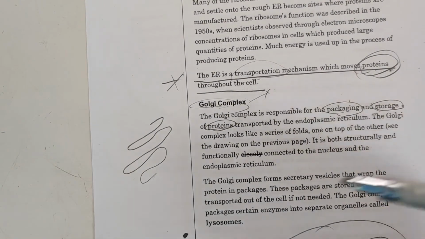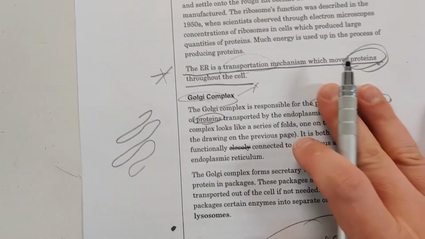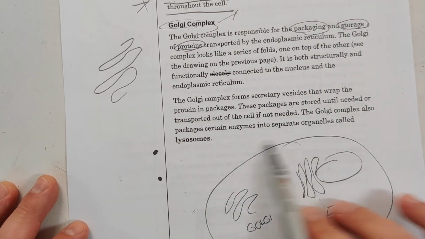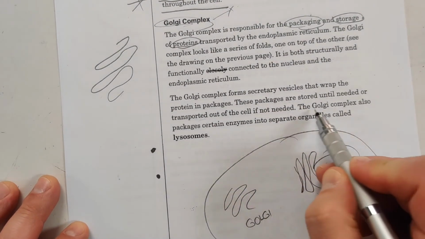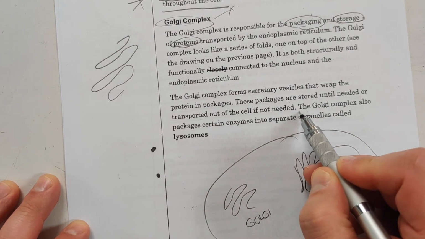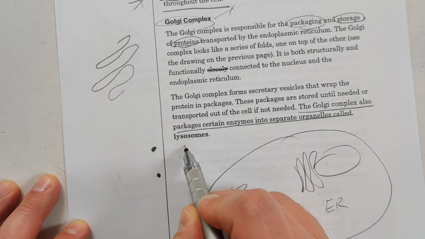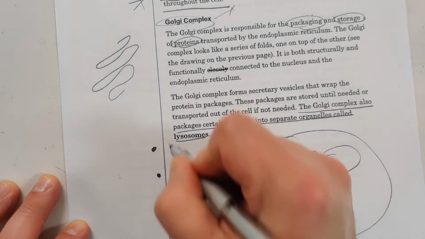You've got to know that. You could find that in here. You're going to be putting that down on other sheets very soon. Don't need to worry about that much. This is kind of interesting. This will be something else you need to know. The Golgi complex also packages certain enzymes separated into separate organelles called lysosomes. So that's important.